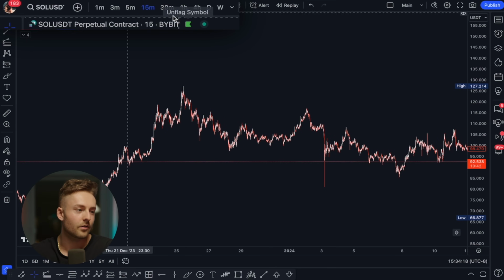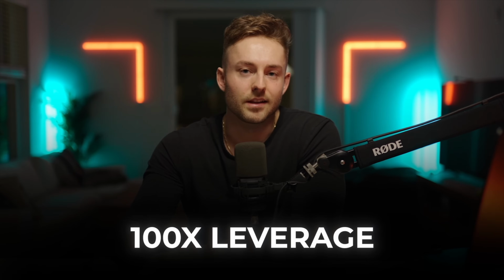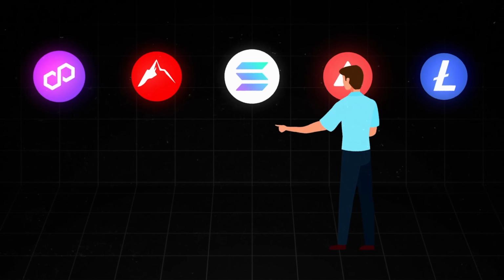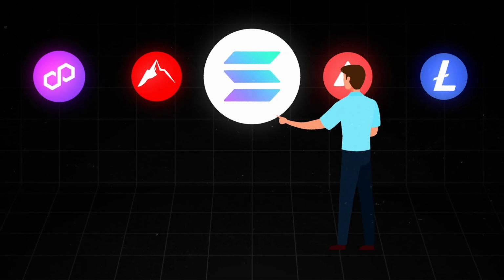We're looking at Solana right now on a 15-minute chart. The reason I like cryptocurrency is because the market is open 24/7, which gives me flexibility, and I can use up to 100x leverage, which means I don't have to use that much of my own capital to be able to take positions on high value cryptocurrencies like Solana so that I can stay away from these smaller bad projects.